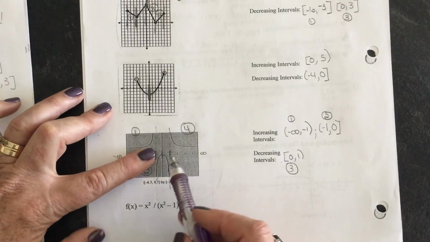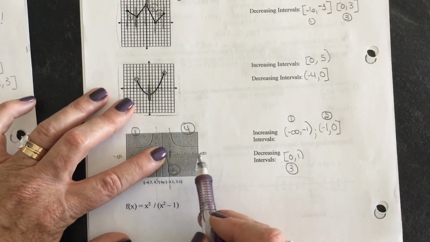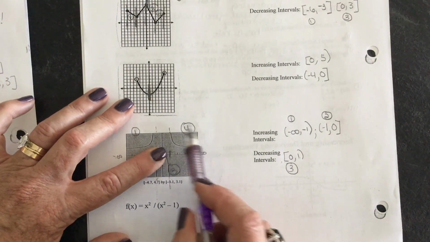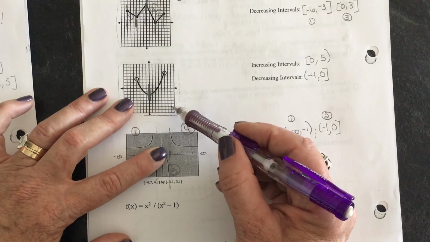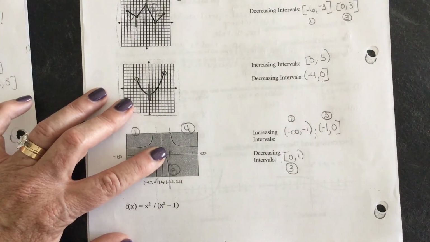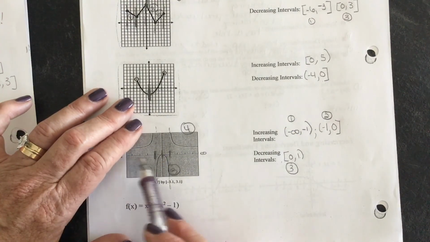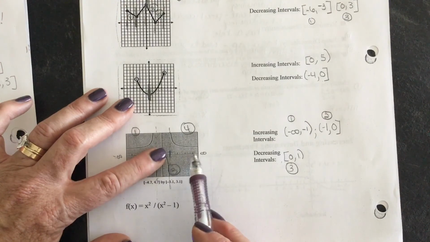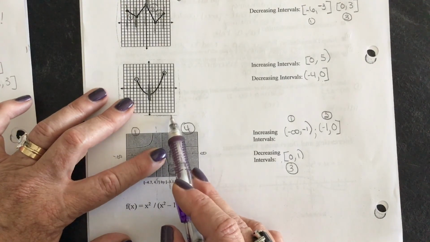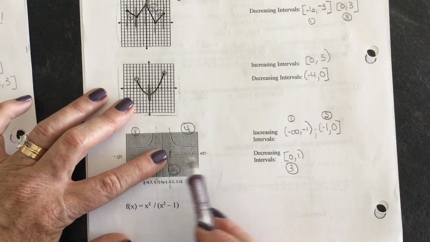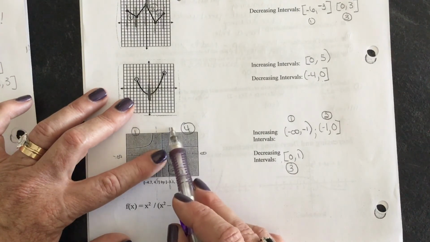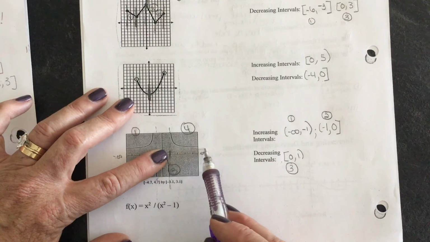And then I end, again, from 1 on to infinity as my fourth interval. And I am starting, yes, up at positive infinity along the y, but increasing and decreasing is not represented using the y. It is represented along the x-axis. So I'm starting at 1, and then as the x value gets greater and greater, the y value is getting smaller and smaller.